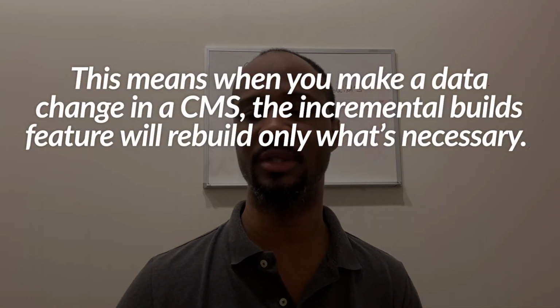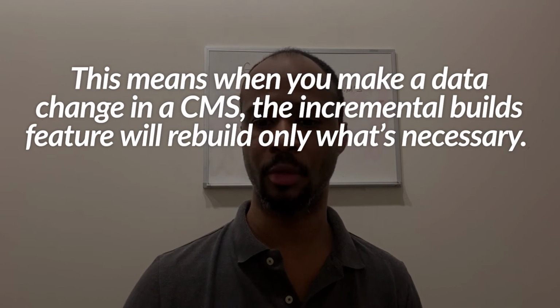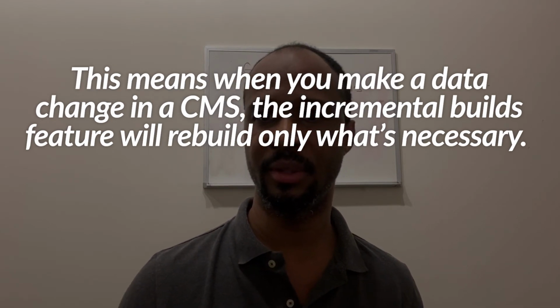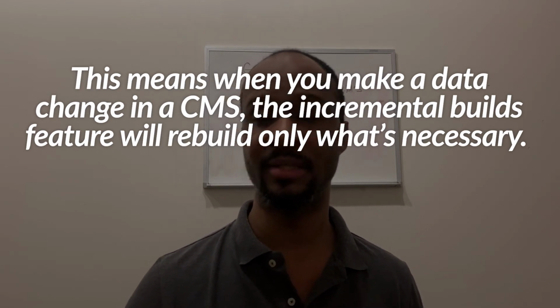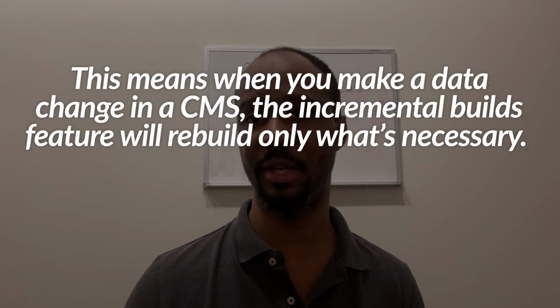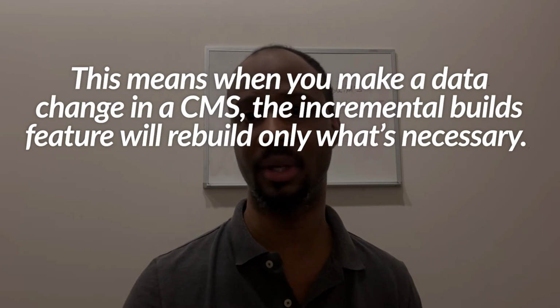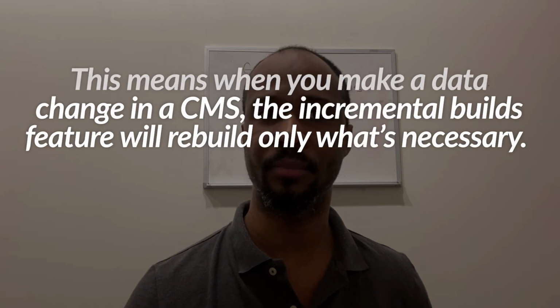But let's not stray too far from the point. Incremental builds, I say all that to say that when you change data in your CMS, Gatsby rebuilds your site. It is a static generator, so it's generating pages for your site and putting them into a directory. And that's great because they'll load faster, et cetera.